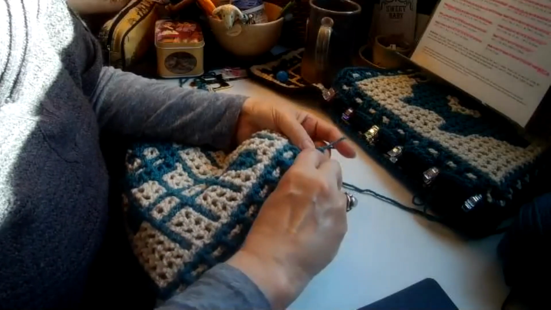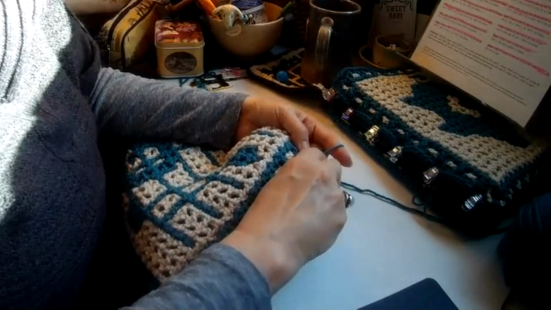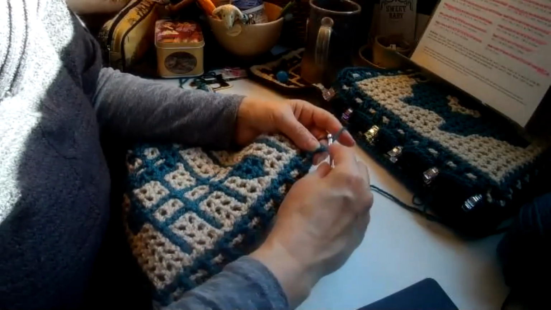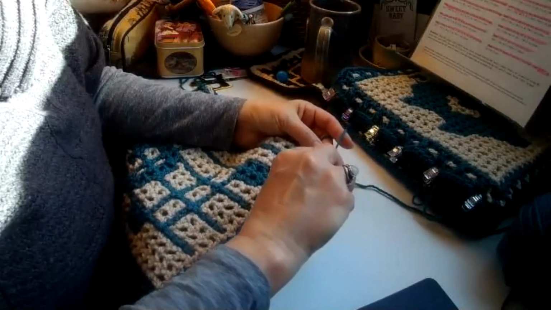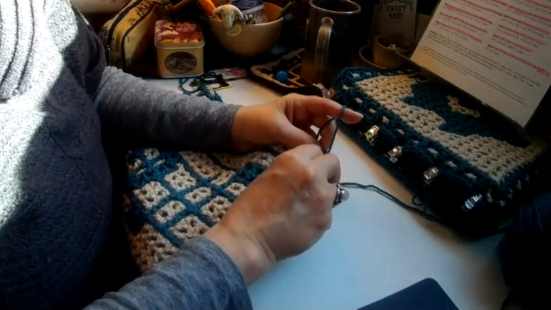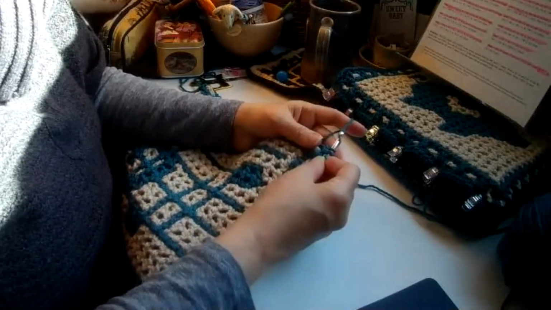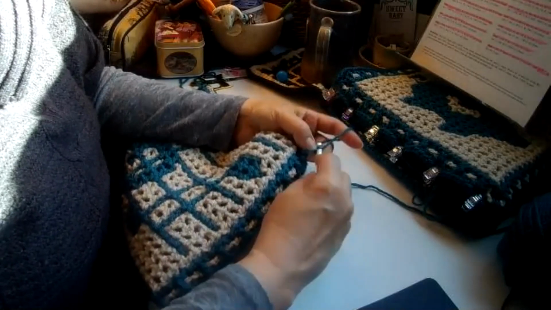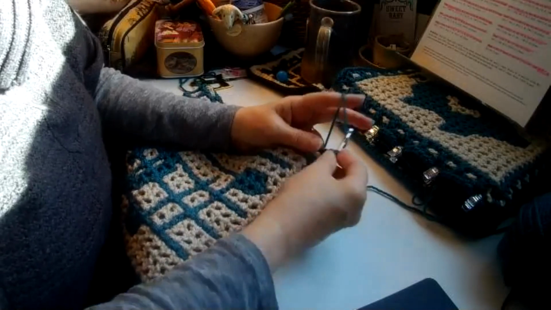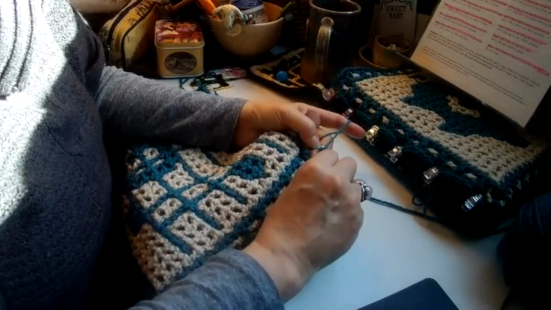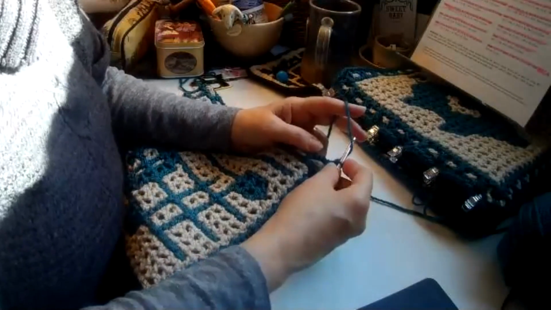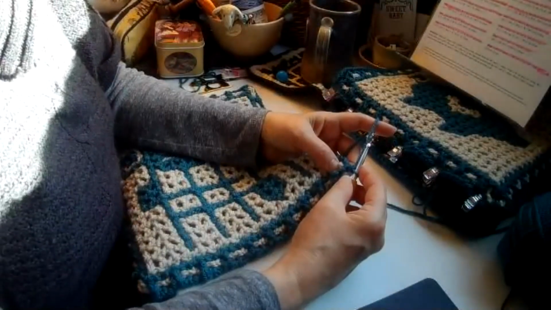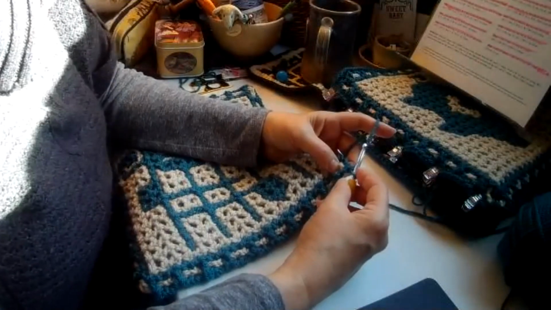Go under the two. This is fiddly, so start again. Go around it, under, back, through the loop, pull it up once. Actually, then I'm going to go under that. And now I've got the two loops still on my hook, and I can pull it through those two. There is no chain 1 at this point, so it's just your standing half double crochet or your standing crochet.